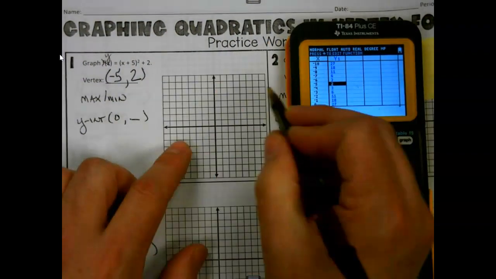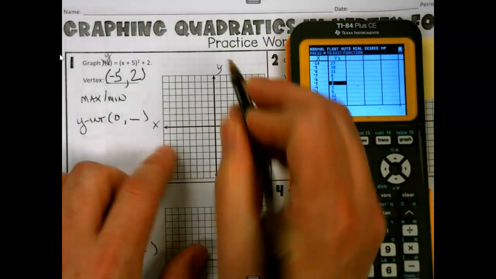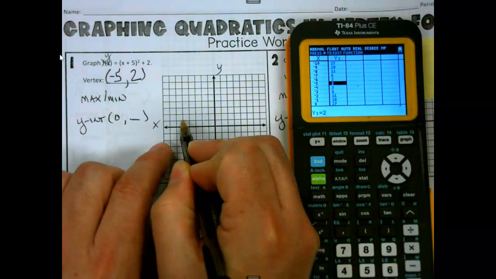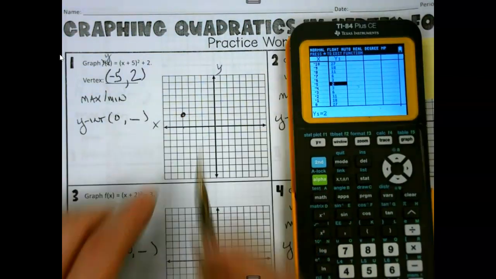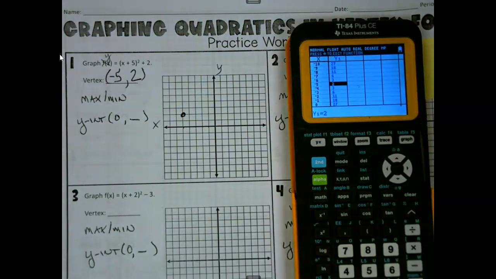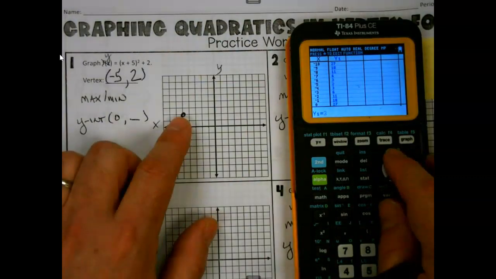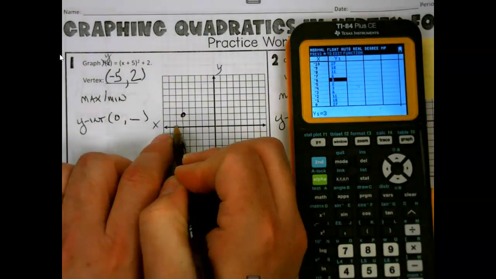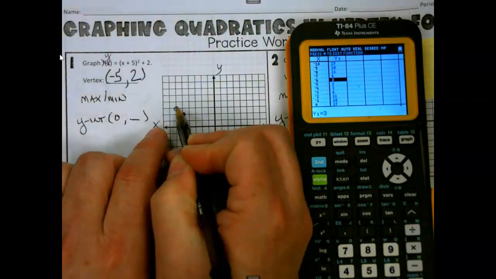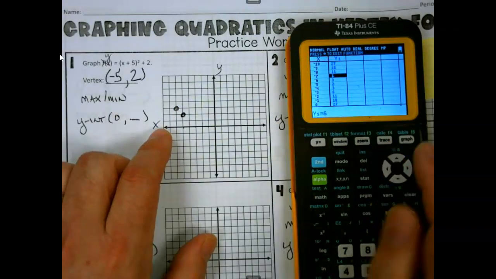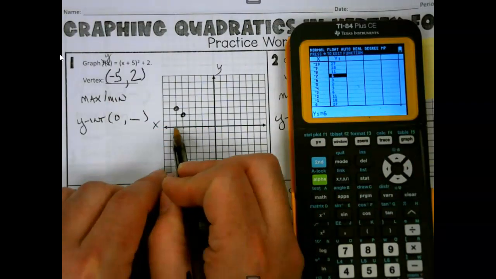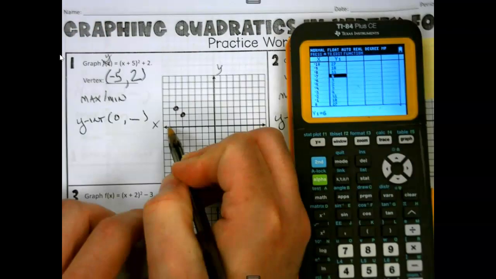So I've got x and y. 1, 2, 3, 4, 5. 1, 2. So there's my vertex. Then we got -6. 1, 2, 3, 4, 5, 6. 1, 2, 3. And -7. 1, 2, 3, 4, 5, 6, 7. +6.